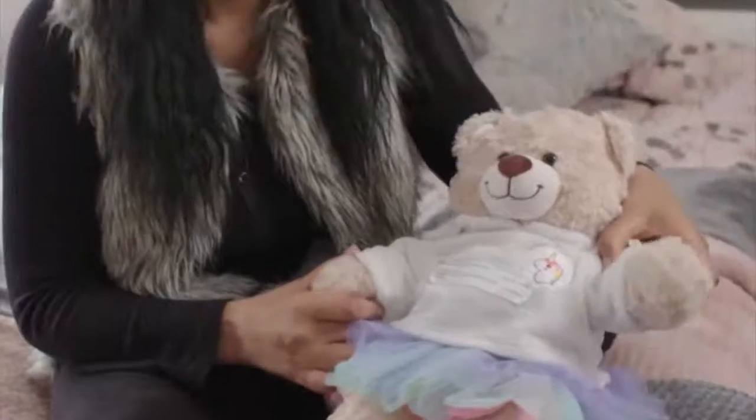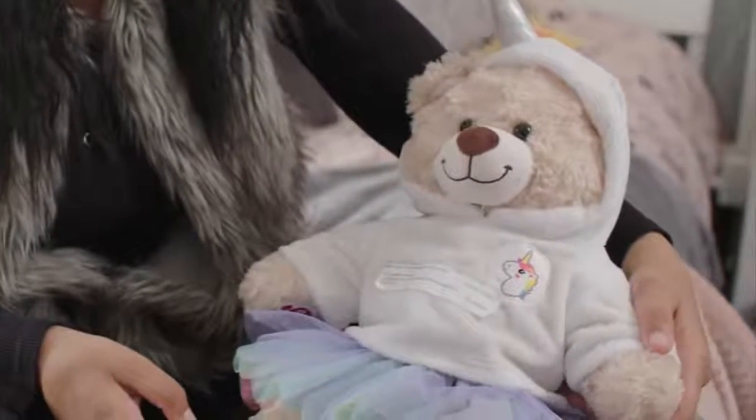This is a bear that I got when I was in intensive care. My little brother LJ, he'd always come up to the hospital. Every time I was upset, it would remind me of him.